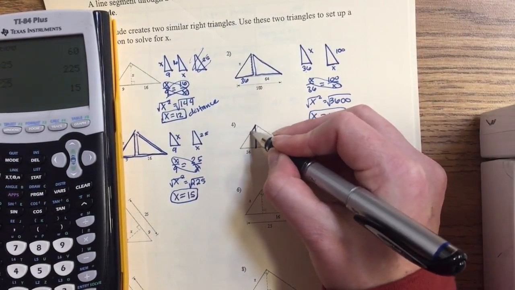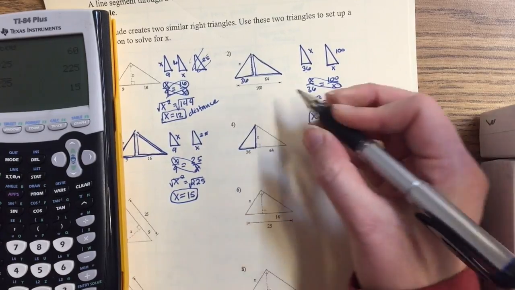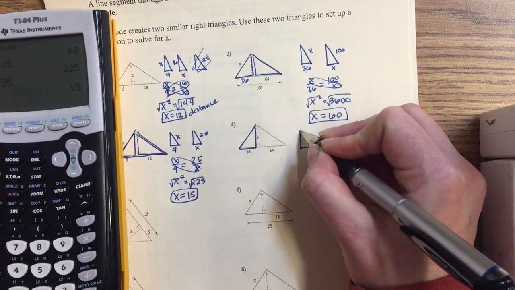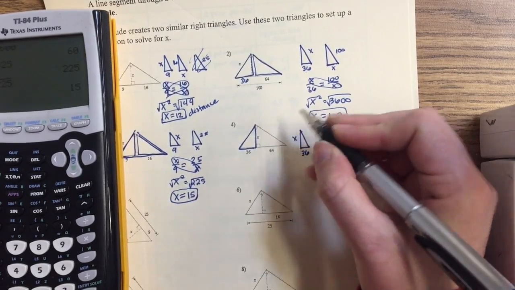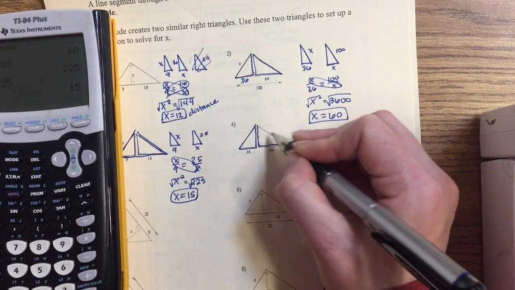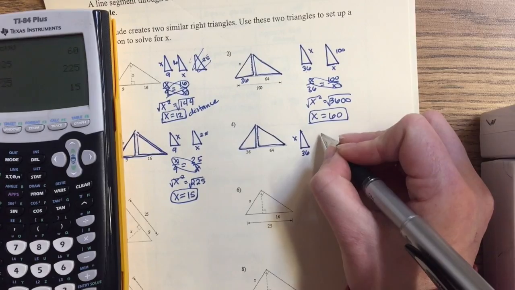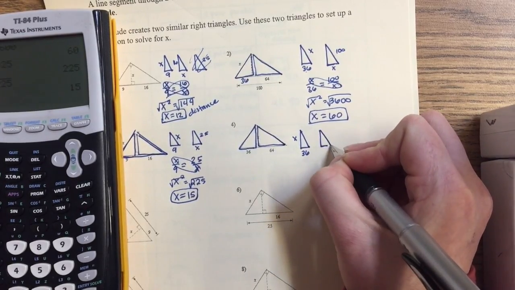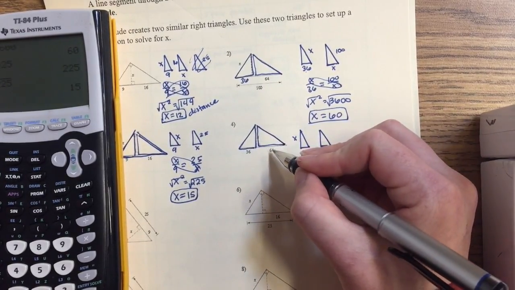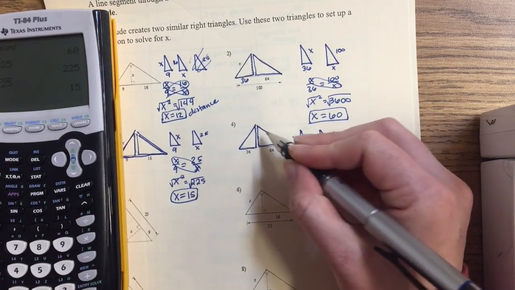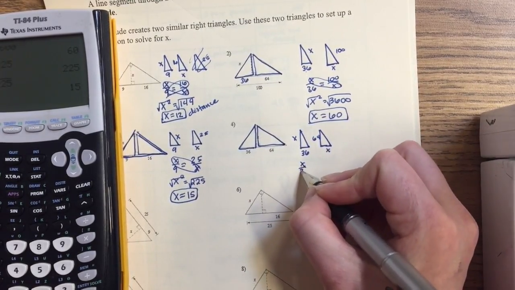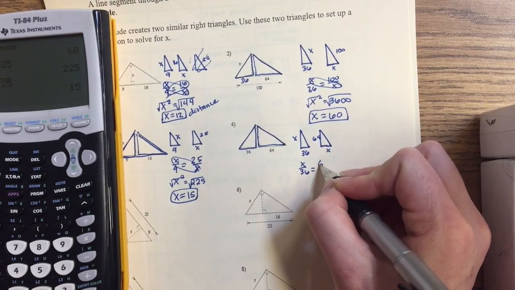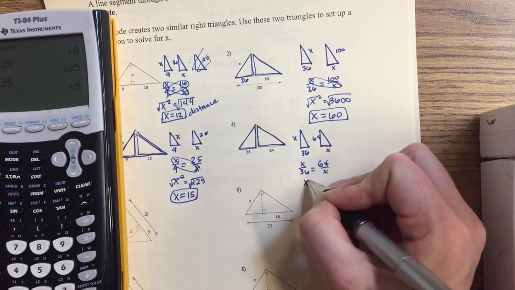This triangle I can take out. It has both the lengths on it. X is the longer side, 36 is on the shorter side. I can take out this triangle here, 64. 64 is the longer side. X is the shorter on this triangle. X over 36 equals 64 over x.